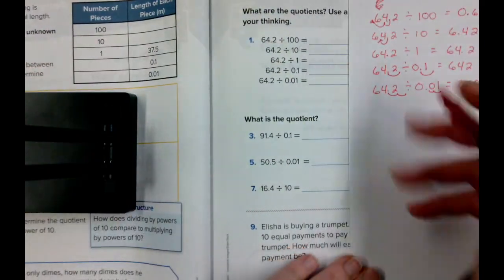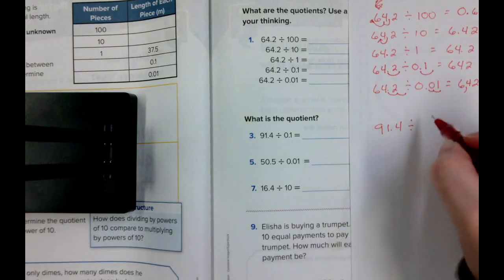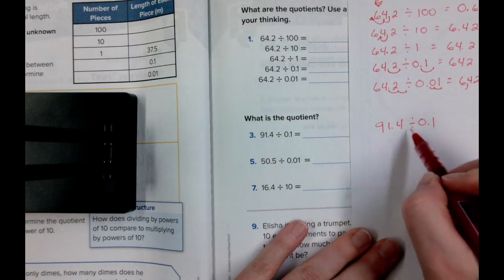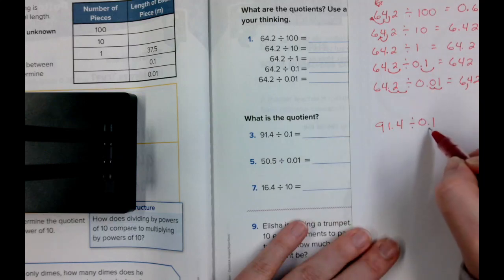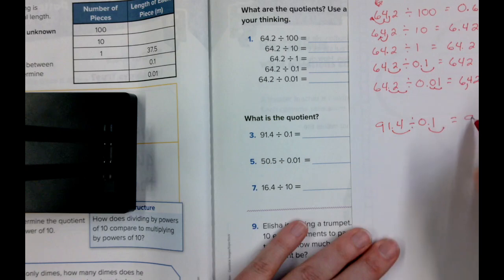So like 91.4 divided by 0.1, because it's a decimal by a decimal, we're going to bounce this one this way, and this one would go this way. So my answer is 914.